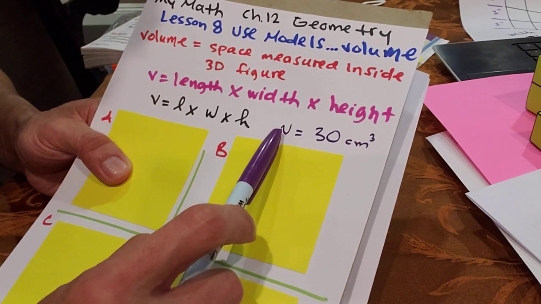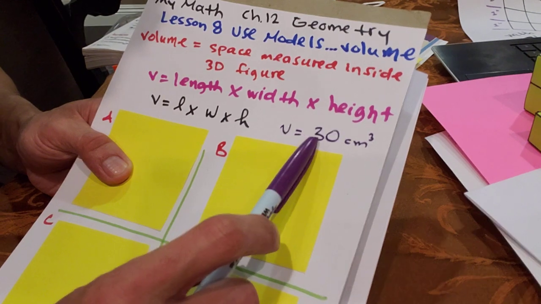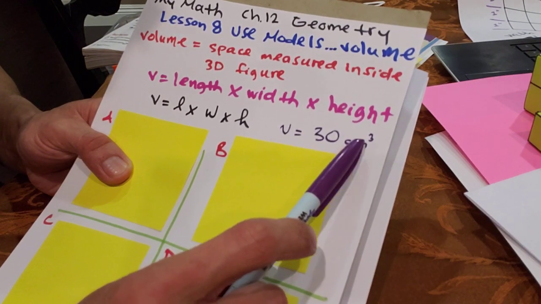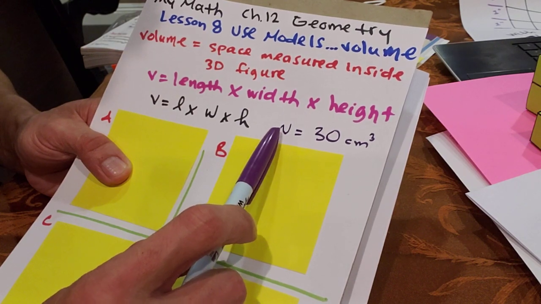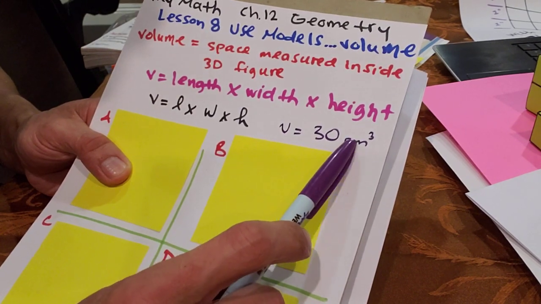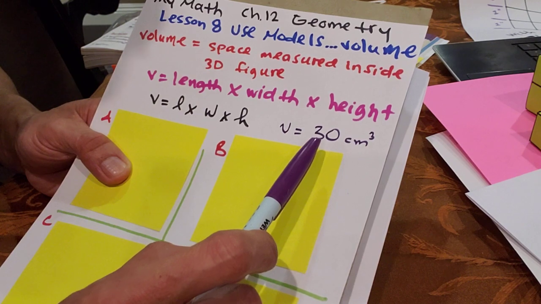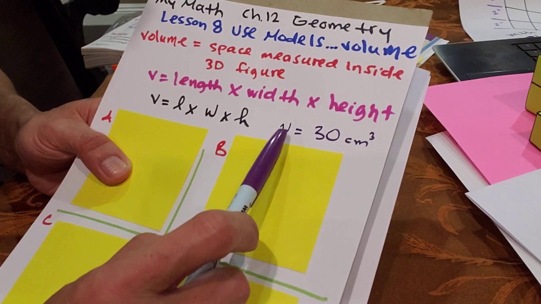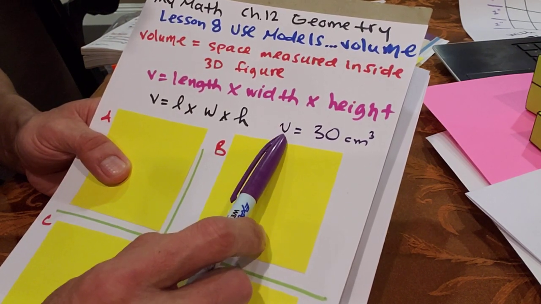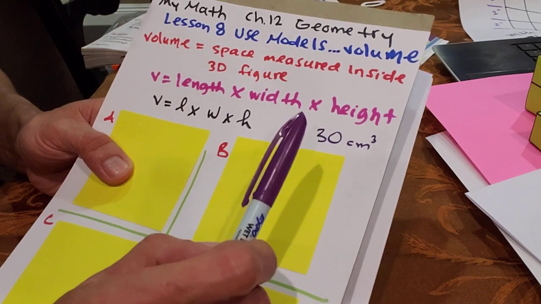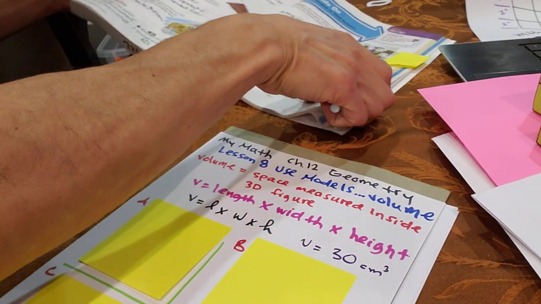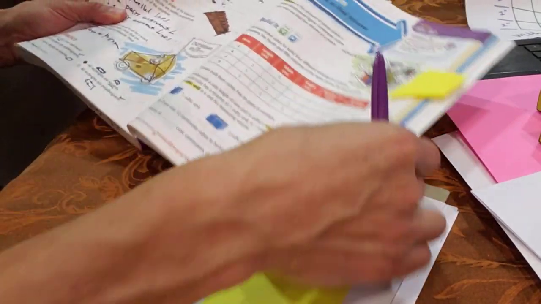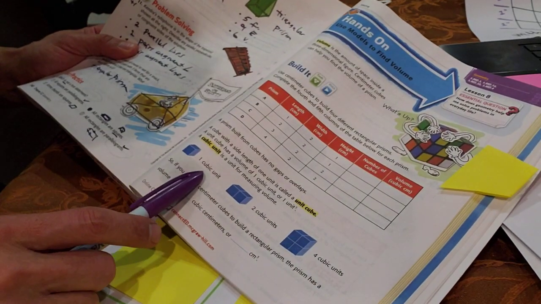So here we read this as volume is 30 cubic centimeters. We don't typically read it as volume equals 30 centimeters cubed. You can, but a standard form of saying this is 30 cubic centimeters. Okay, in the book, we're looking at cubic units.